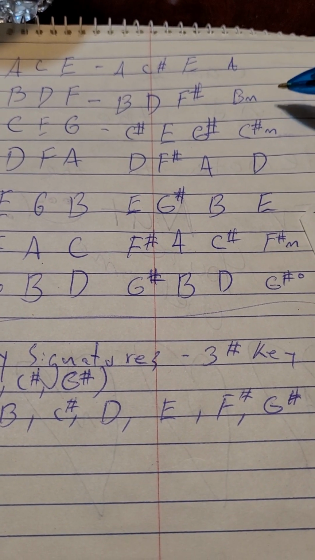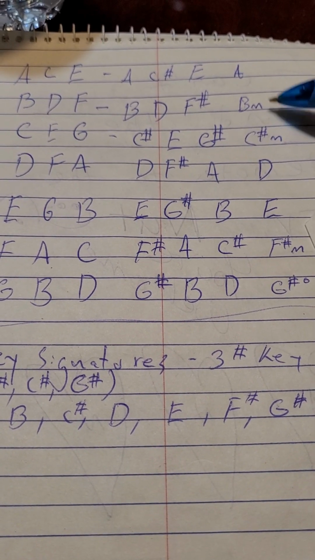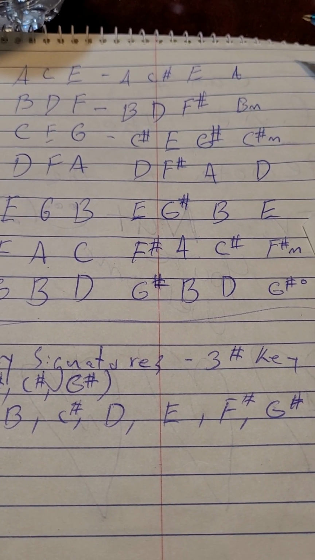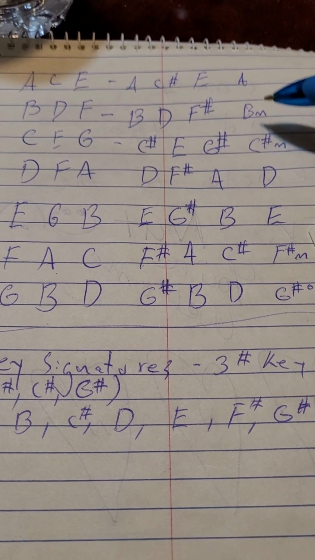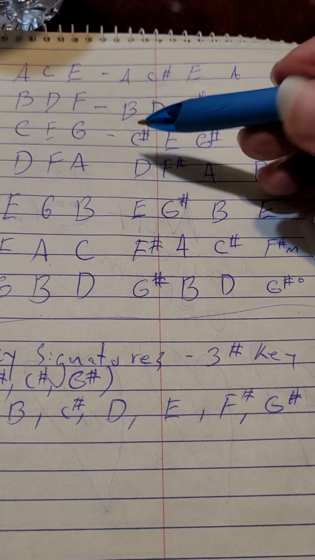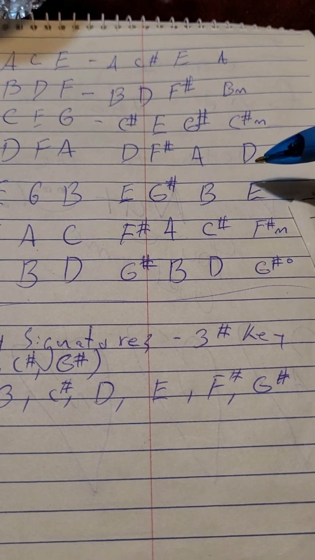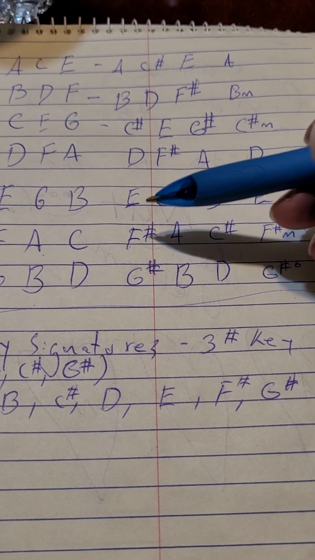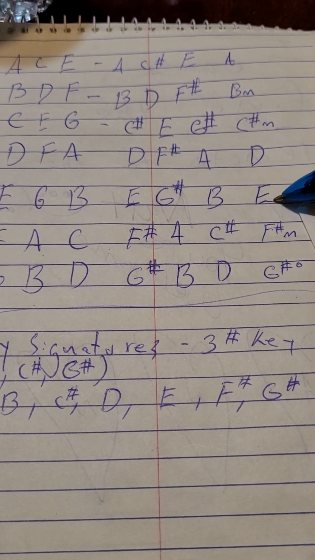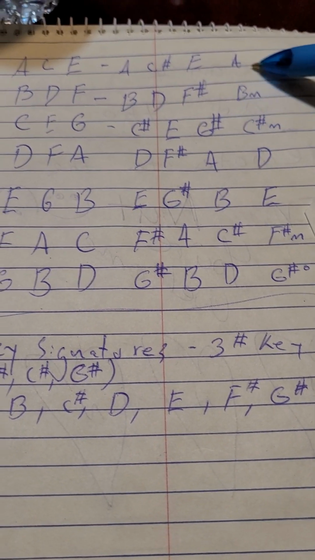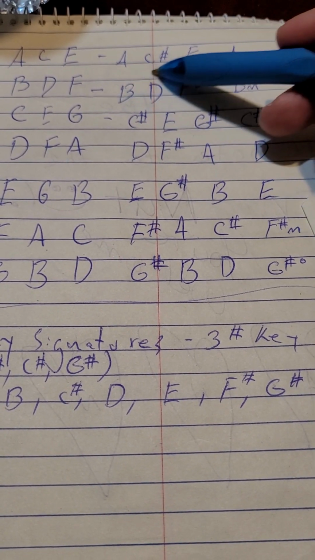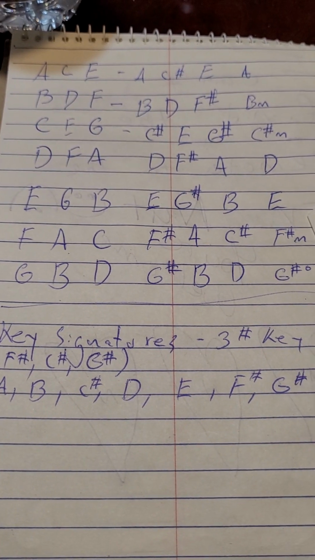So A major is the 1 chord of the key of A. B minor is a 2 chord. Those are the notes. So I did a 2-5-1 in the key of G yesterday. But if, let's say I did it in A, the 2 chord is B, D, F sharp. The 5 chord is E, G sharp, B. That's E. And the 1 chord is A major: A, C sharp, E. And that's the basis of it.